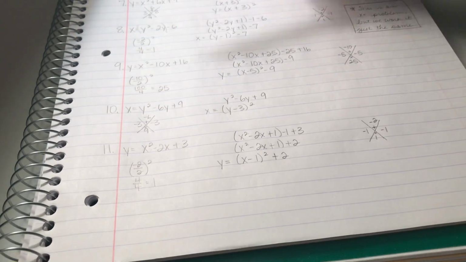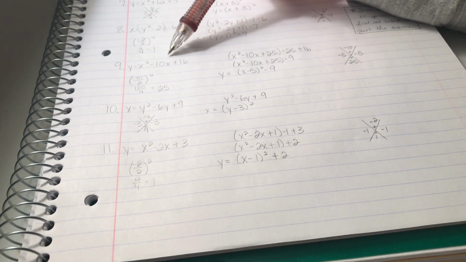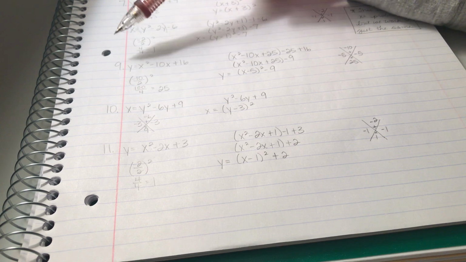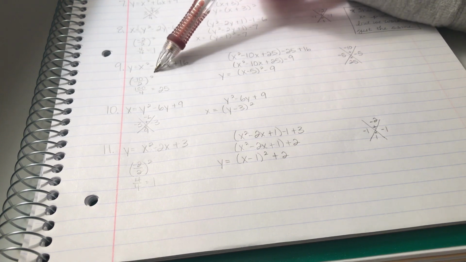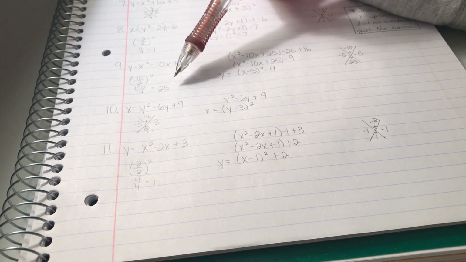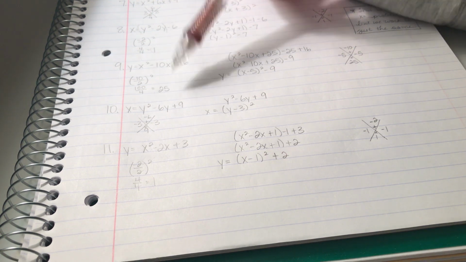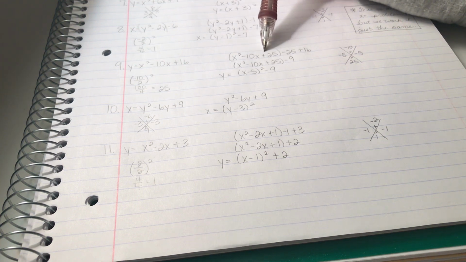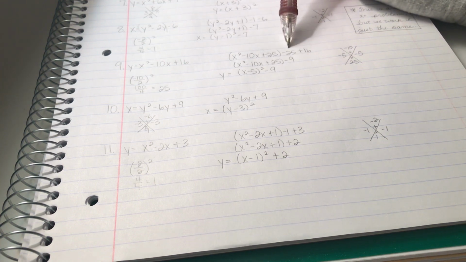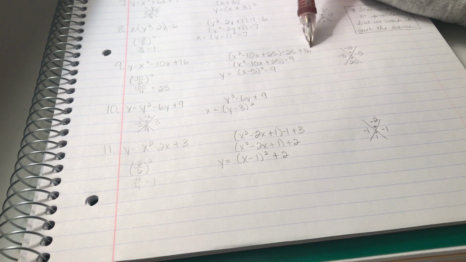Number 9, y equals x squared minus 10x plus 16. So I find my b, -10 divided by 2 squared. 100 divided by 4 is 25. So x squared minus 10x plus 25 minus 25 plus 16.